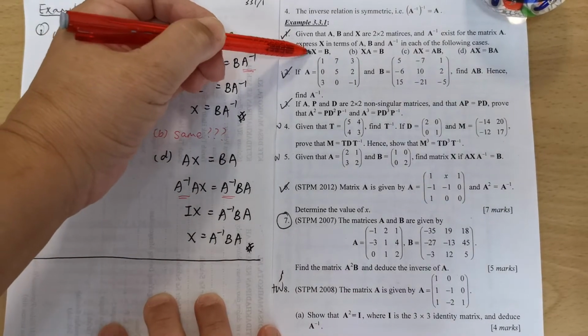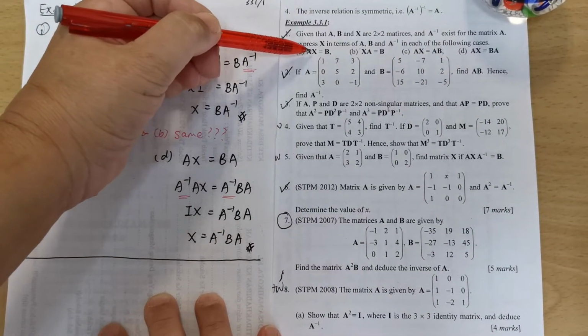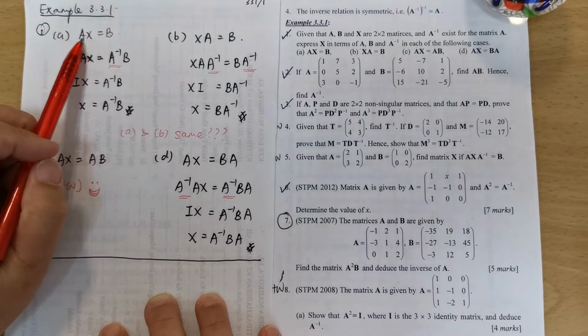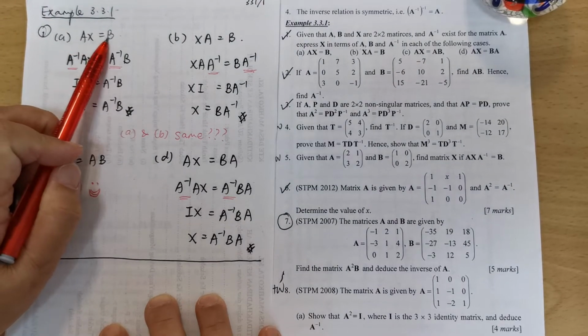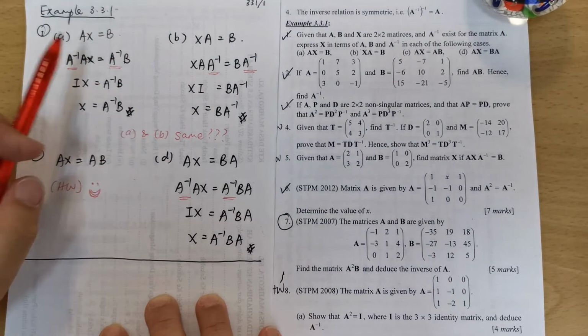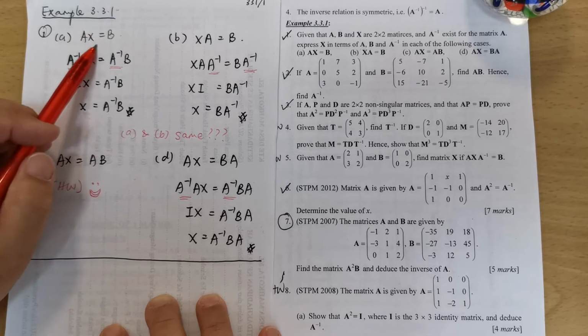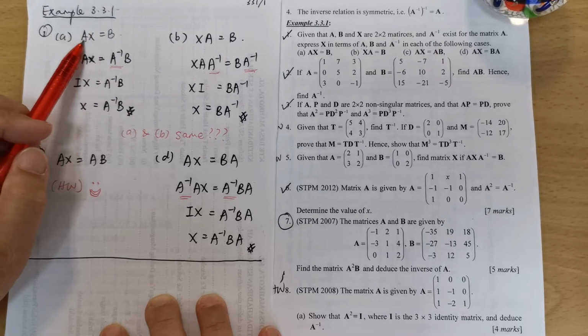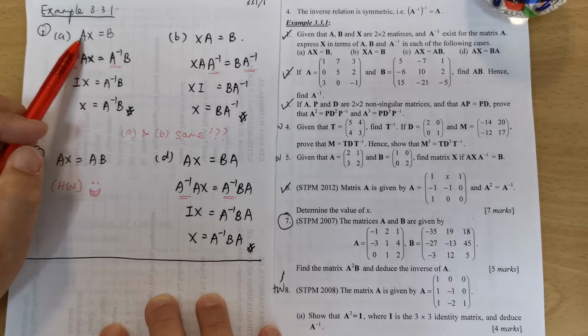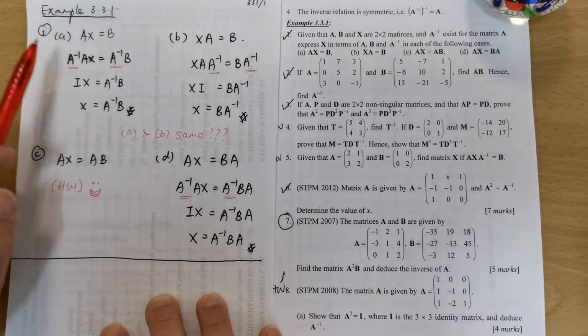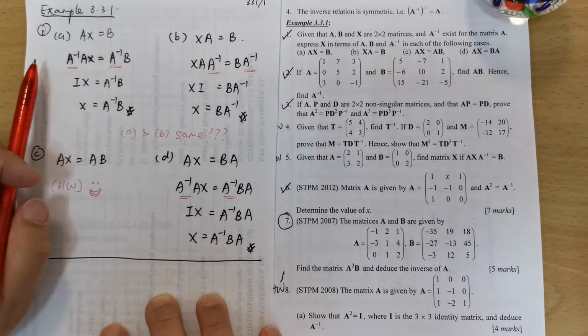Okay, 1A. You are given AX equals B. So find X. Okay, we will start like this. AX equals B. So the next step, I'm going to multiply, because I want X. The question wants me to find X, means I don't want the A. So how to remove the A? I multiply inverse A to both sides.